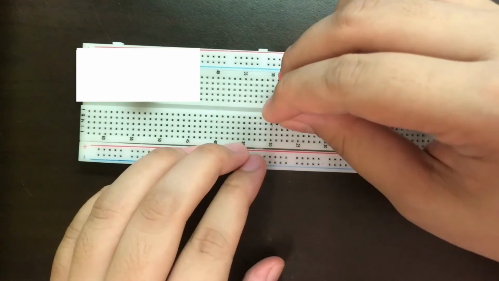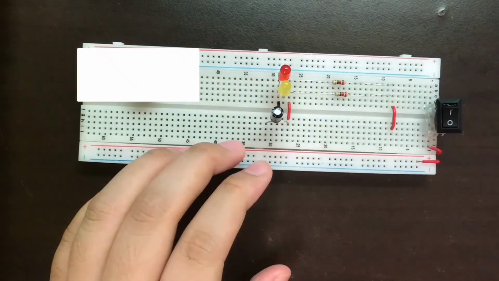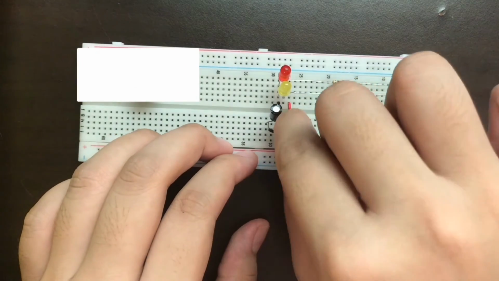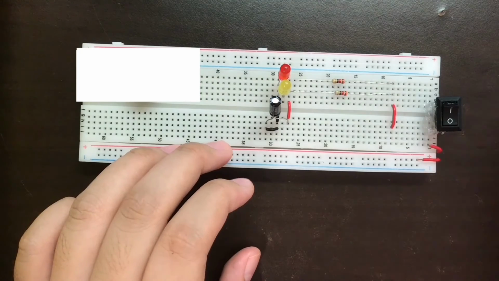Next, I will place the capacitor. Make sure it is placed correctly according to its positive and negative terminals. And then, I place another jumper wire.